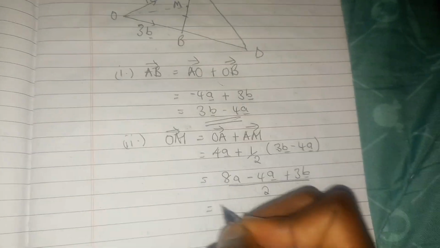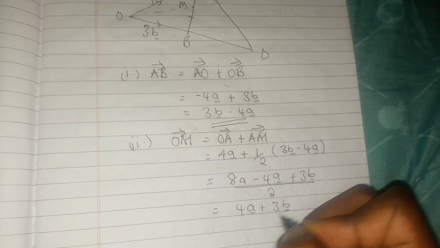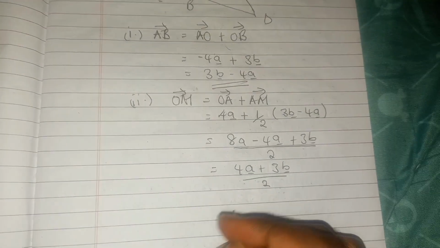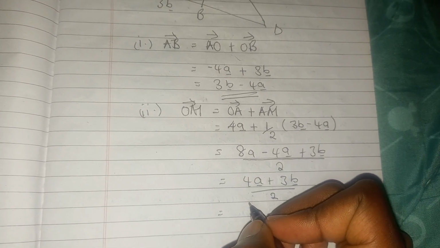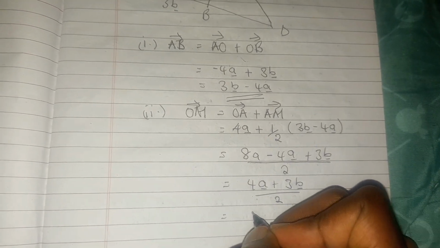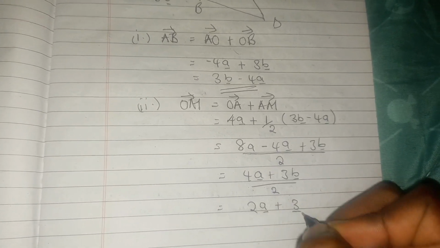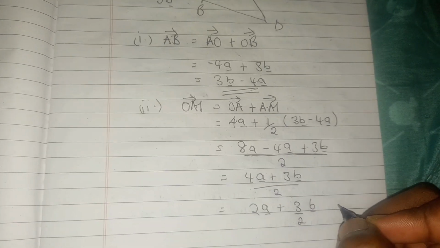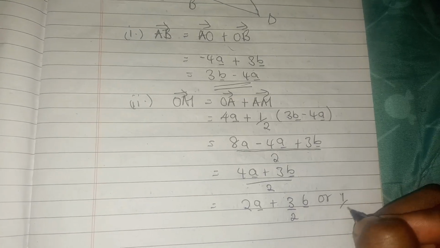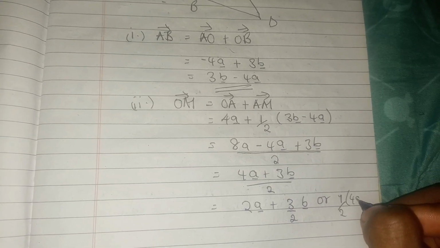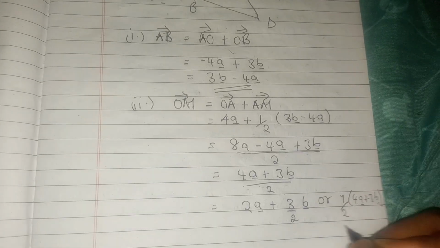So this is going to give us 4A plus 3B over 2, or if you want you can say 2A plus 3 over 2B, or half of 4A plus 3B. Yes.